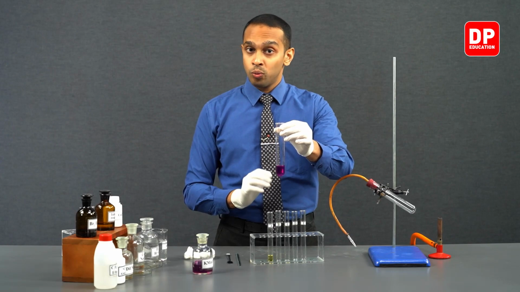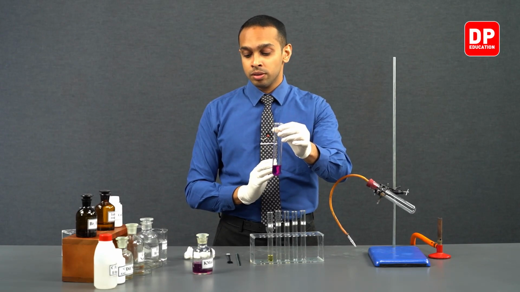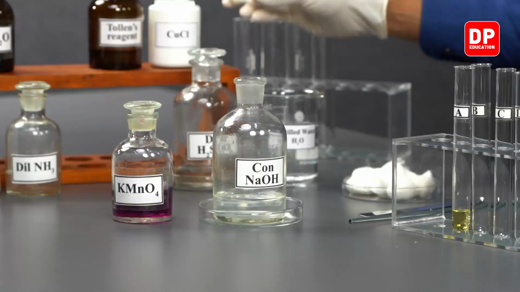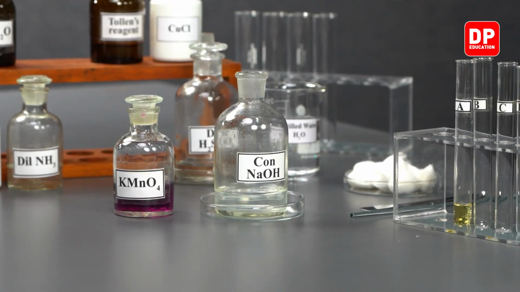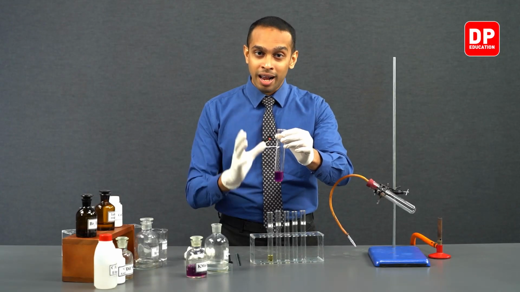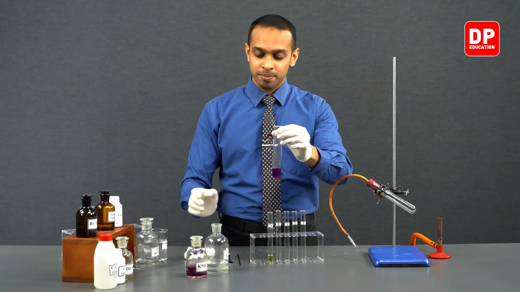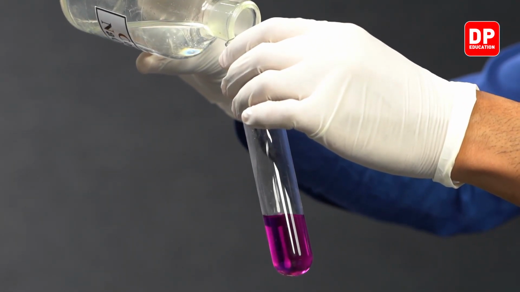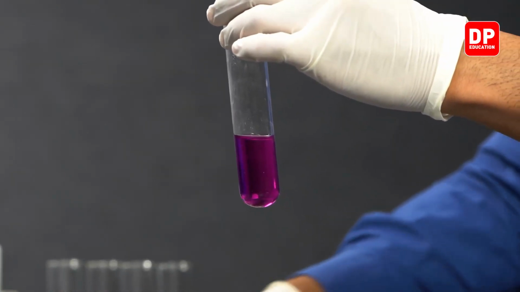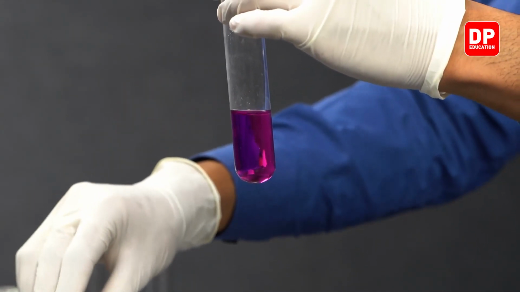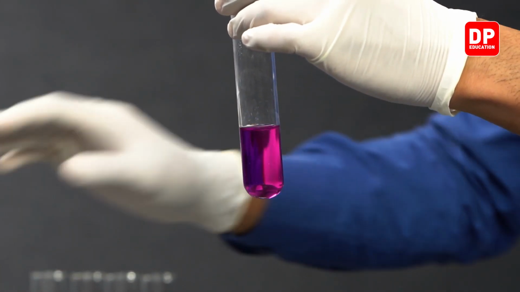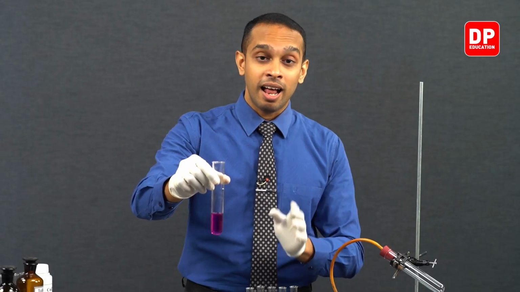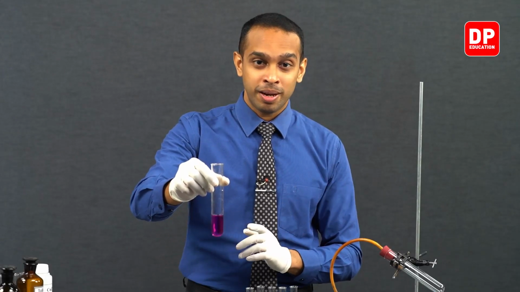And then we are going to add a base to it. We can add sodium hydroxide that we have here. By adding sodium hydroxide, we will convert this aqueous potassium permanganate into alkaline potassium permanganate. We have added a small volume of sodium hydroxide, and now what we have formed here is alkaline dilute potassium permanganate.